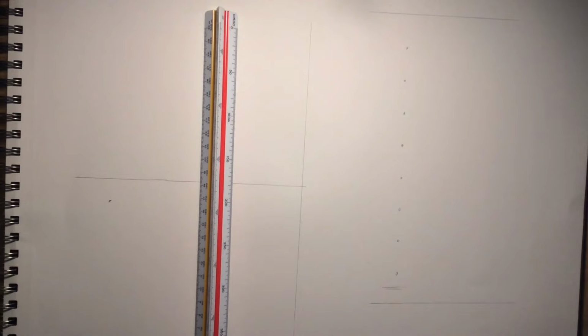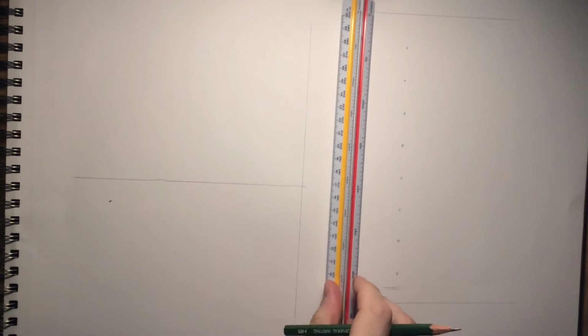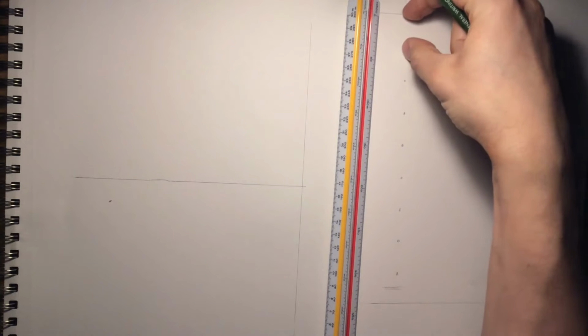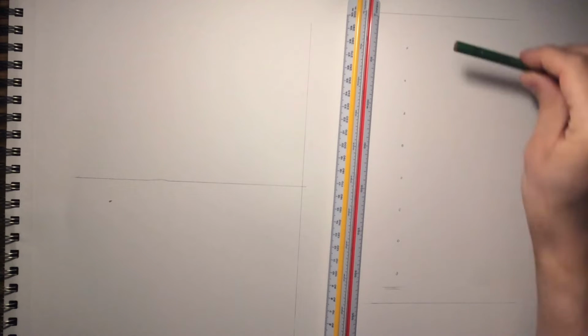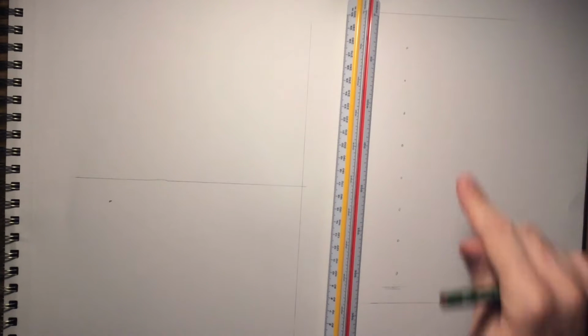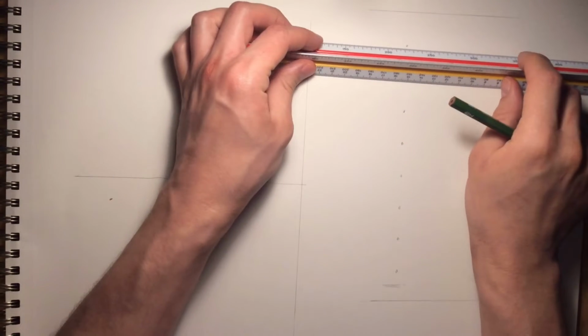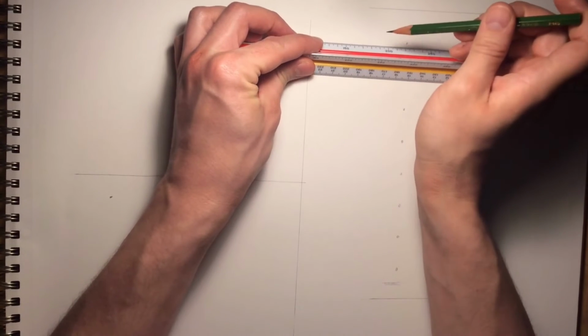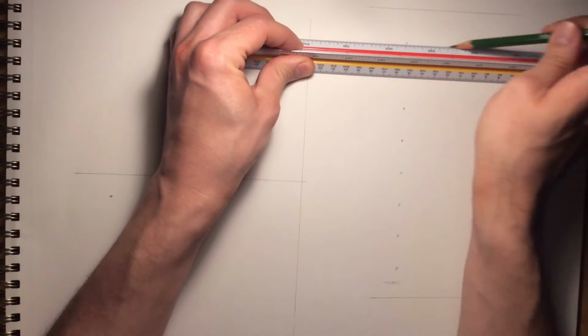So I worked with my ruler and found out that this was the size head I needed to make if I was going to fit it 8.5 times in between the top and the bottom of my page. So now I'm going to draw some light lines. This is going to help me as I'm working on my drawing kind of know where I am.